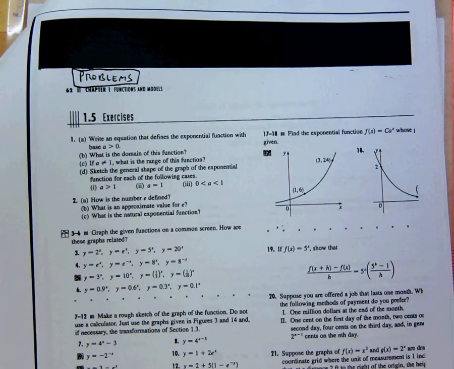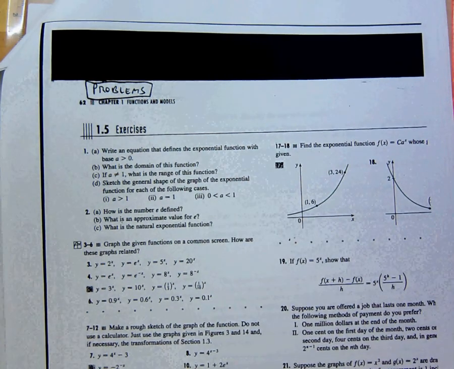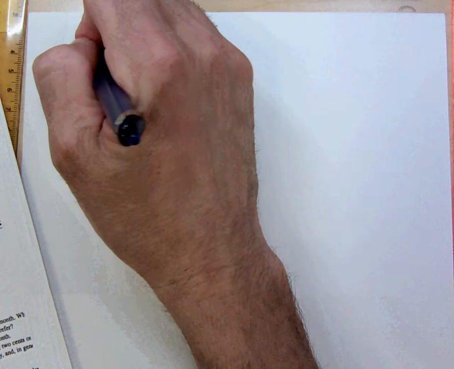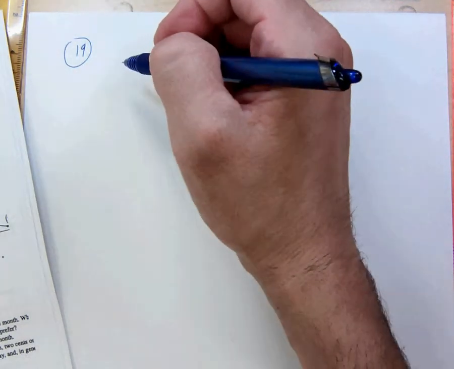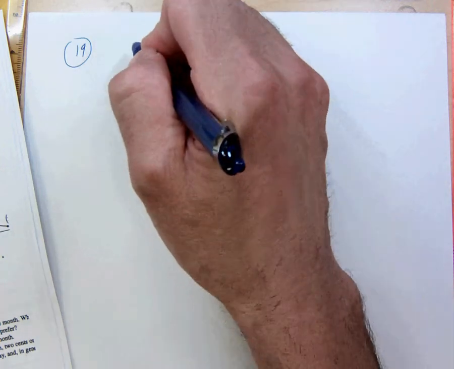Number 19 on packet 3. Weren't there a couple of 19s? What page? Page 62, number 19. Yeah, there might be one like this on the test. I don't remember. Well, first of all, they give you this as the function.